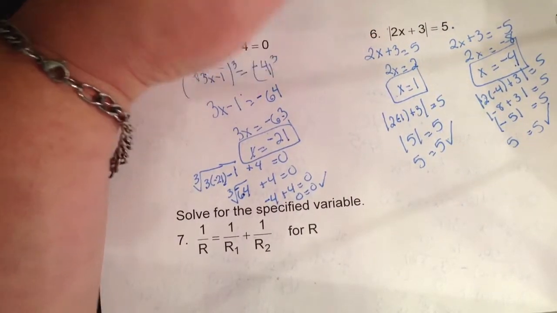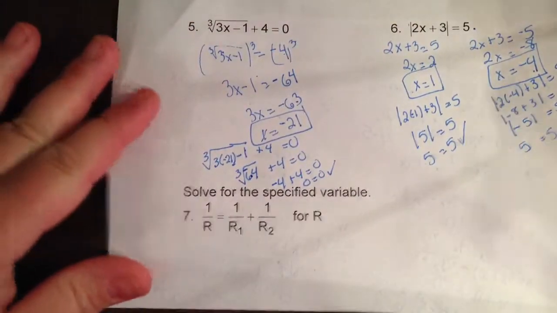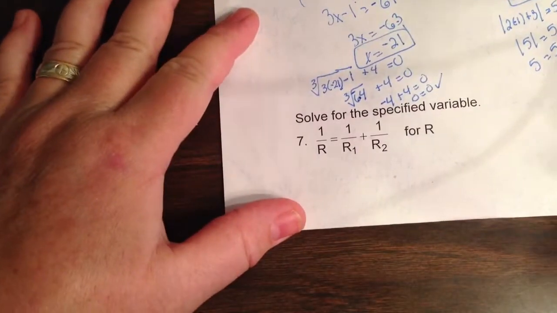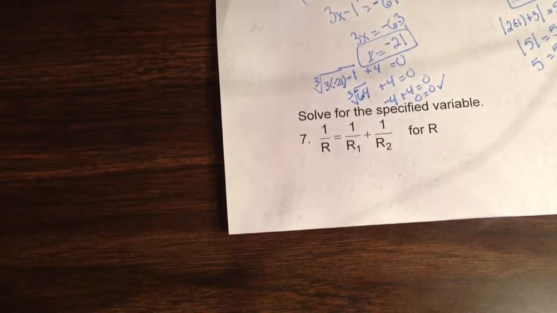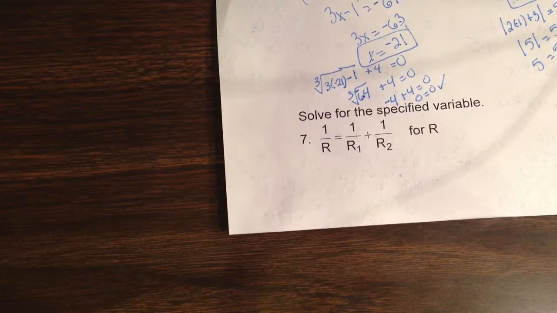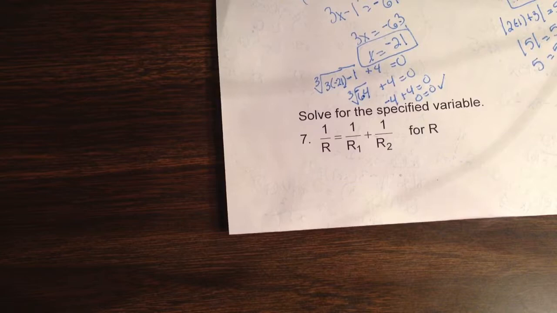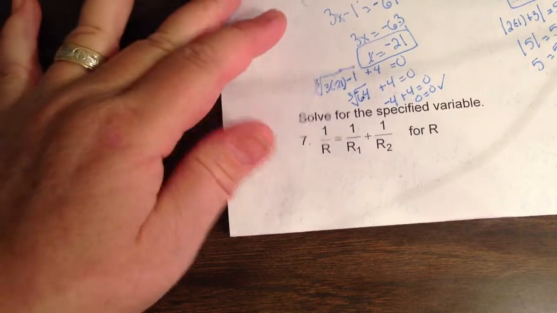All right, solve for the specified variable. Okay. So we want to isolate the variable R, trying to get R by itself. It's a fraction format, so probably the best thing to do is go ahead and find the least common denominator.